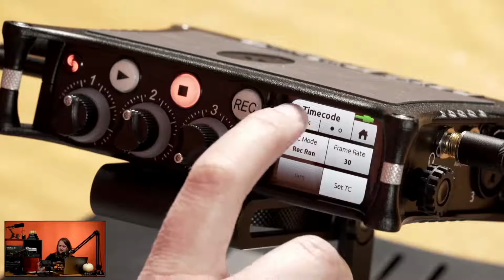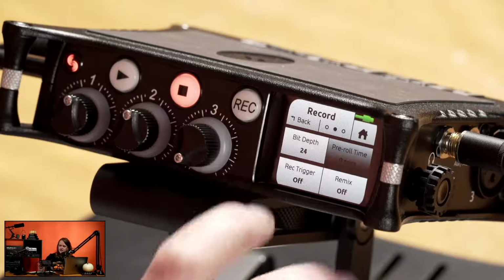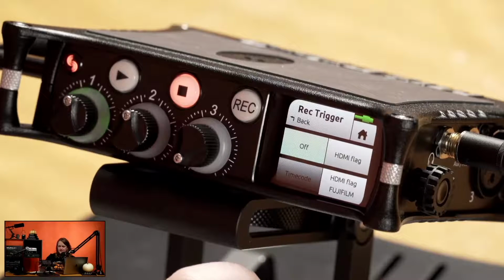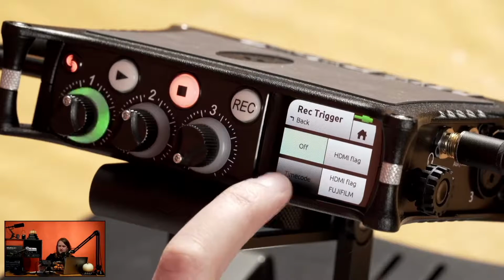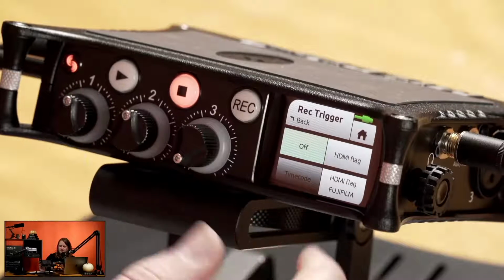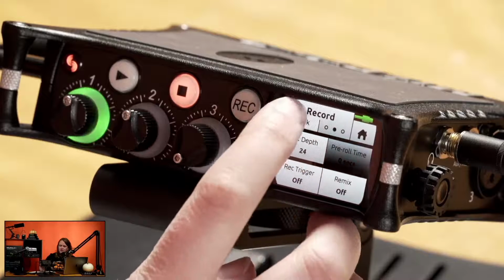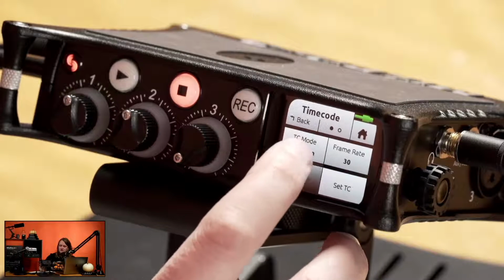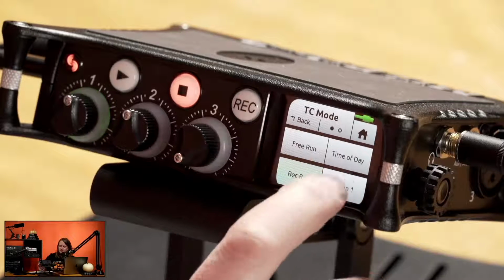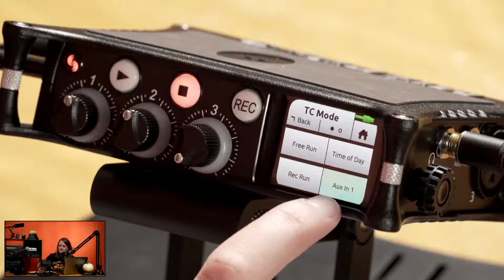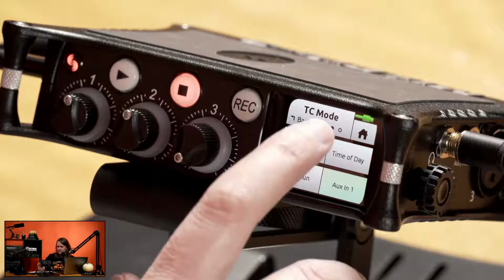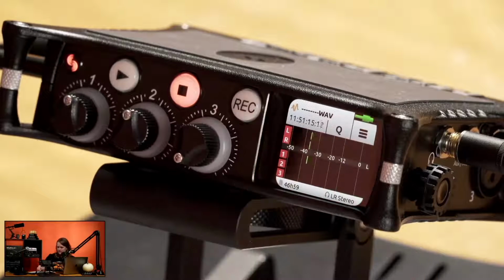You would set up the record trigger, like a flag, in the record menu on the other MixPre, and you could set it to be hooked up via timecode. It's not going to work in this mode because I'm in record run, since I'm showing this as the master example. But on the one that was following the master, you would just change it to the external timecode option, which would be aux in 1 on a MixPre, and you could trigger recordings so they'd all be following along with one another. All right, I'm going to put this back to time of day for now.